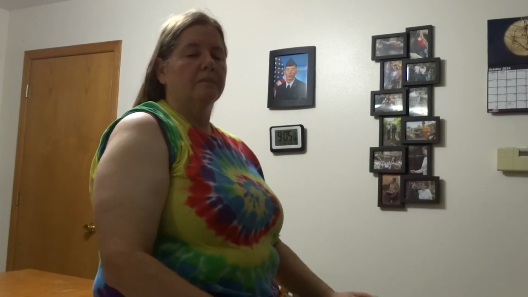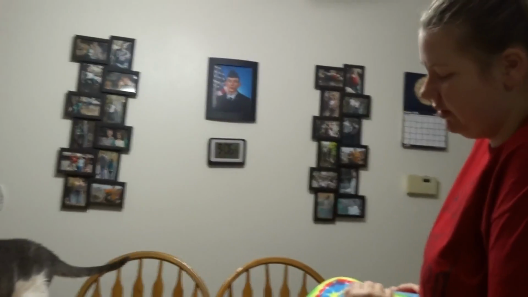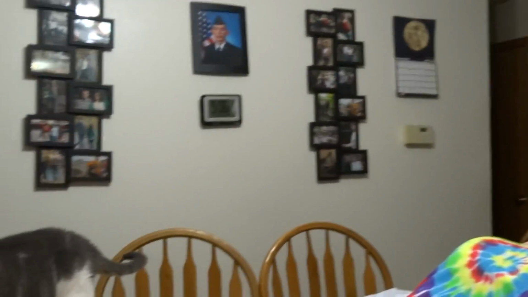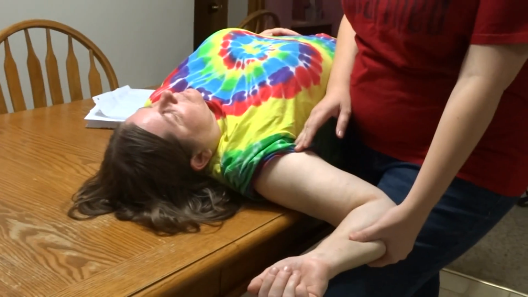So for this test, what you're going to do is have the patient lay flat on the table. And you're going to want to abduct their arm to 90 degrees. And you're going to want to externally rotate. What you're doing is you're looking for pain or apprehension or surprise on the patient's face.